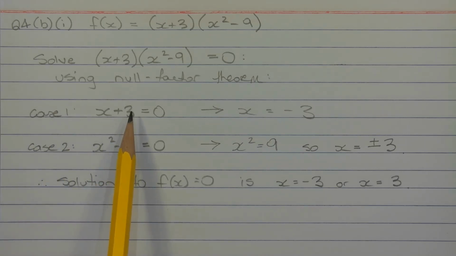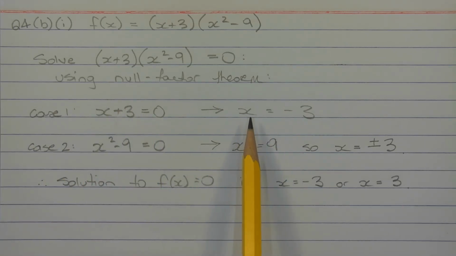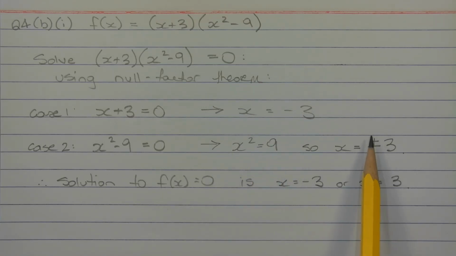So case 1, x plus 3 equals 0, so x is equal to negative 3. And in case 2, x squared minus 9 equals 0. Rearranging the equation to make x squared the subject, we get x squared is equal to 9, and taking the square root of both sides, we get x is equal to plus or minus 3. Now, the solution here, minus 3, is identical to this solution here. So, combining all those solutions, the solution to f of x equals 0 is x is equal to negative 3, or x is equal to 3.